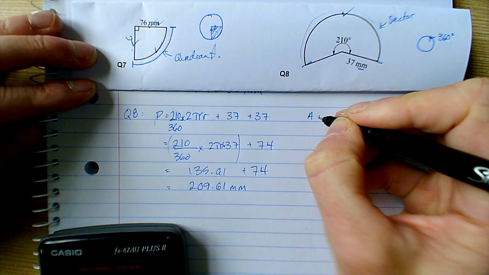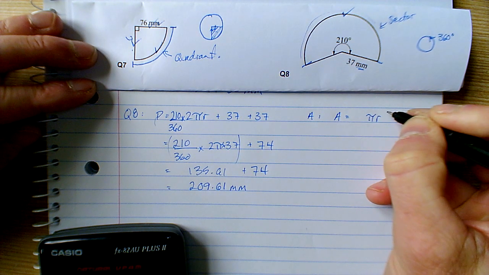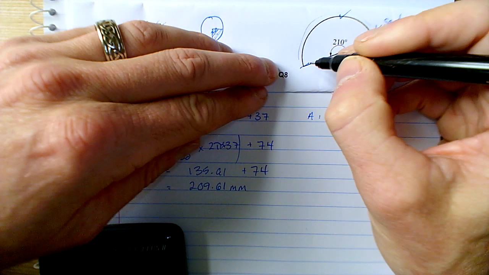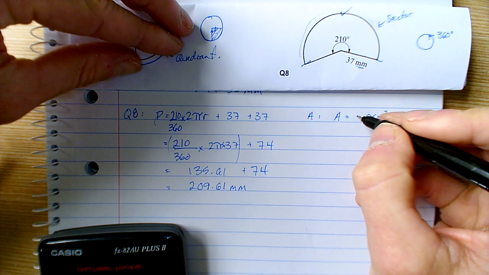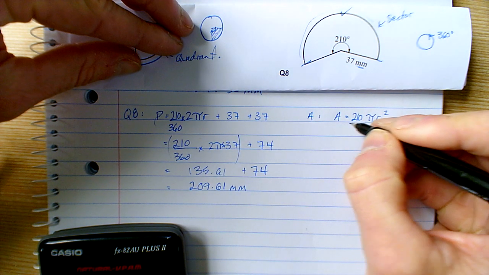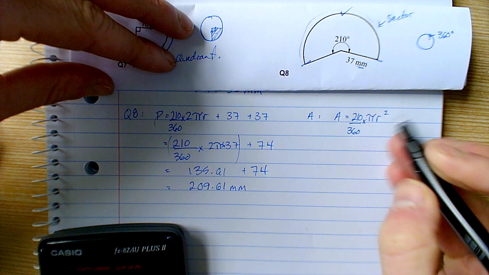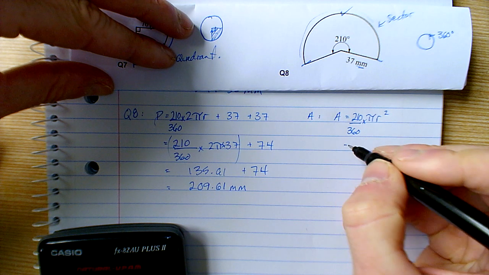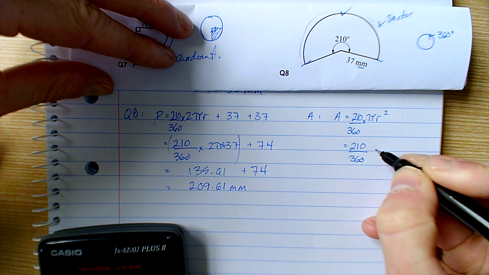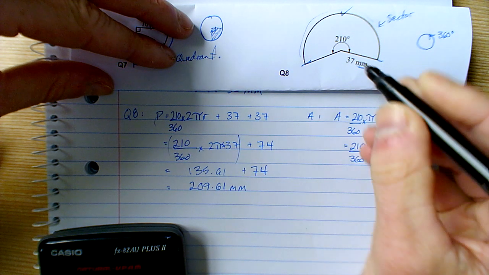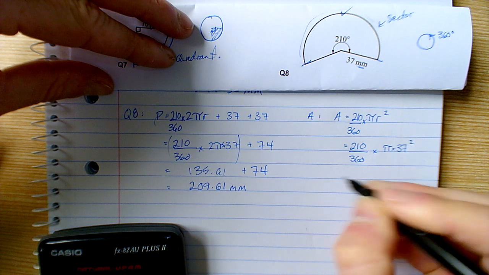To find the area, again, it's much easier. So area equals pi r squared. However, how much of a circle does this represent? We use the same strategies we used over here with the sector. We know that it's 210 degrees of a 360 degree circle. So that's how you develop that fraction right there. Next, we write in times pi times r, which is 37 squared.